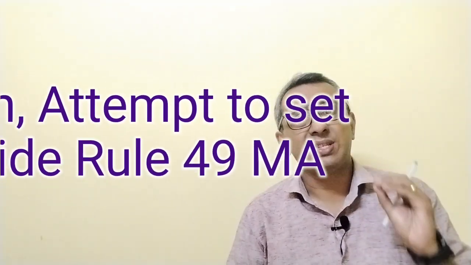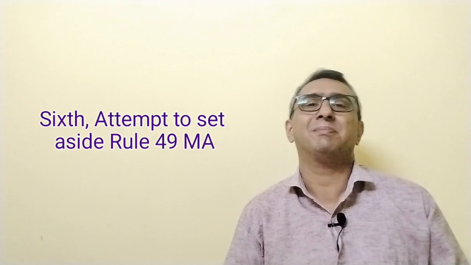Sixth, attempts to set aside Rule 49MA. In April 2019, a Supreme Court bench headed by Chief Justice Ranjan Gogoi sought the polls panel's response to a plea seeking to set aside Rule 49MA.